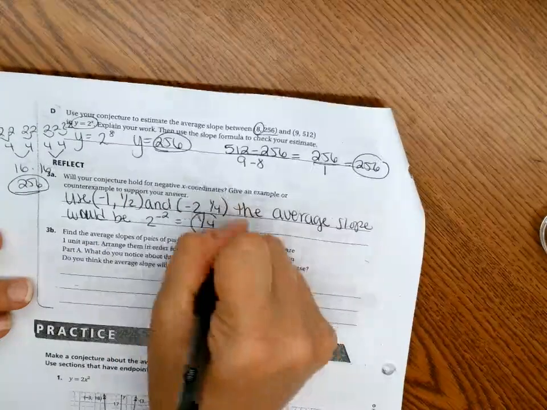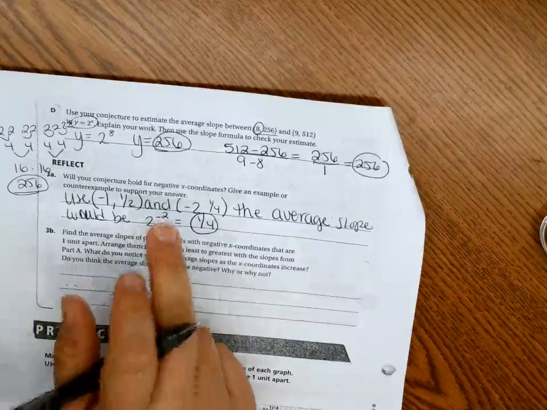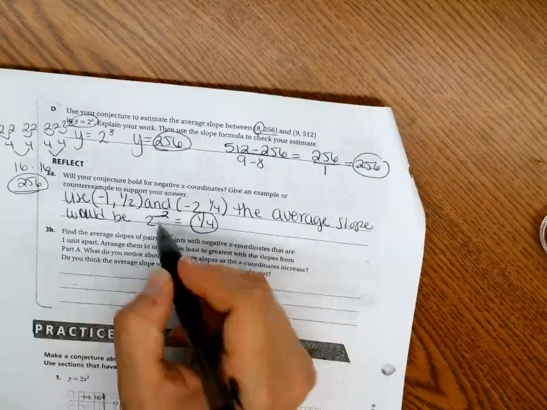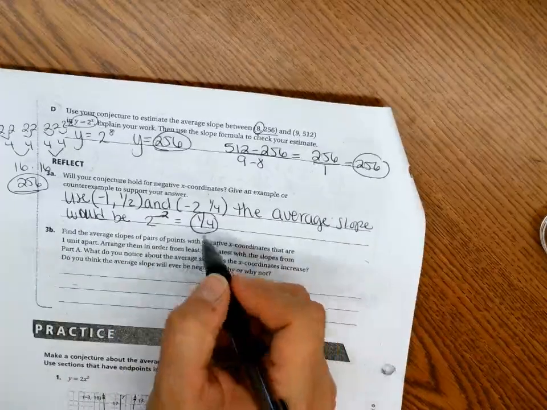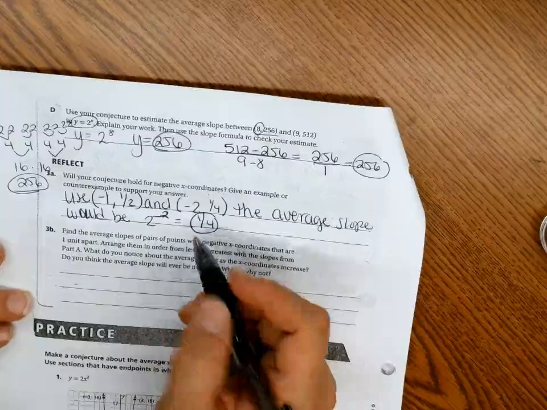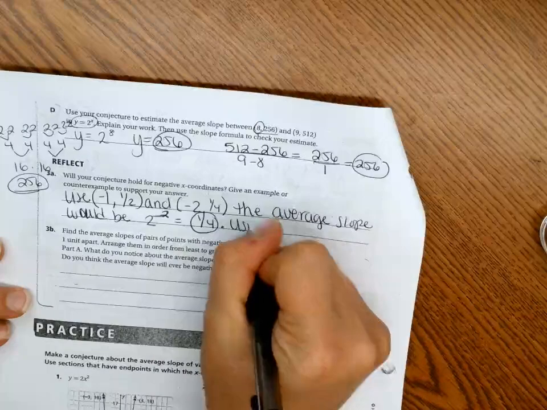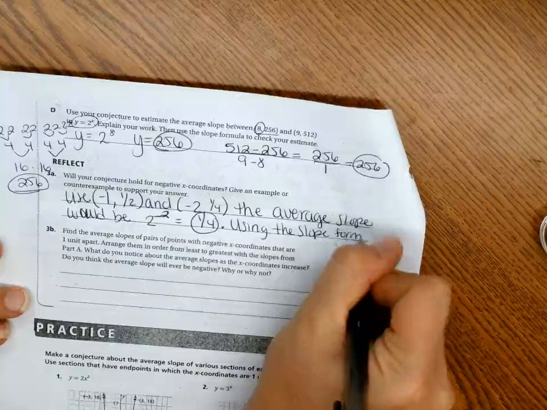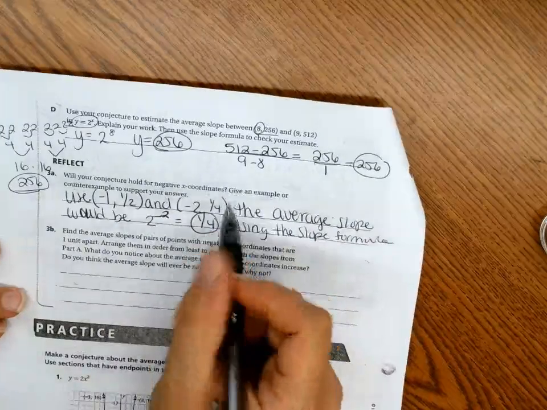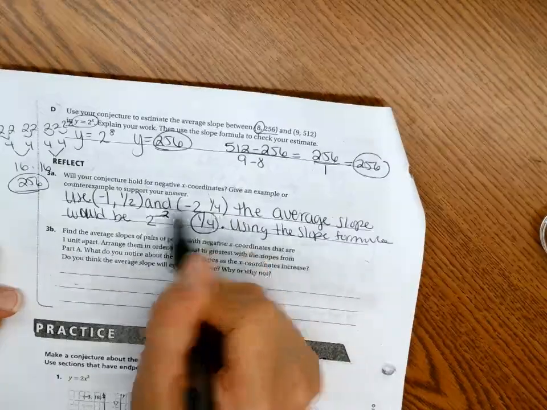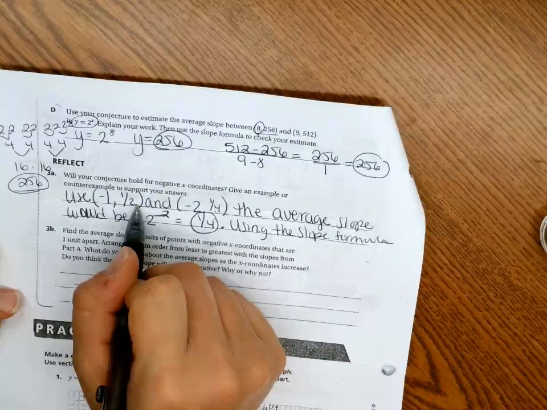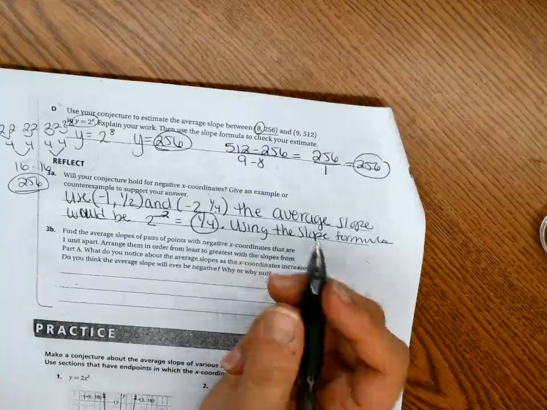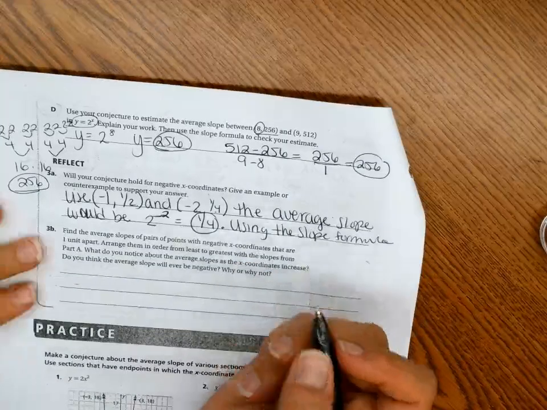Because anytime you have a negative exponent, it's 1 over that number to the positive exponent. So 1 over 2 squared, which is 1/4. Okay? Using the slope formula, you'd have 1/4 minus 1/2 over -2 minus -1. So that is also going to give you 1/4.